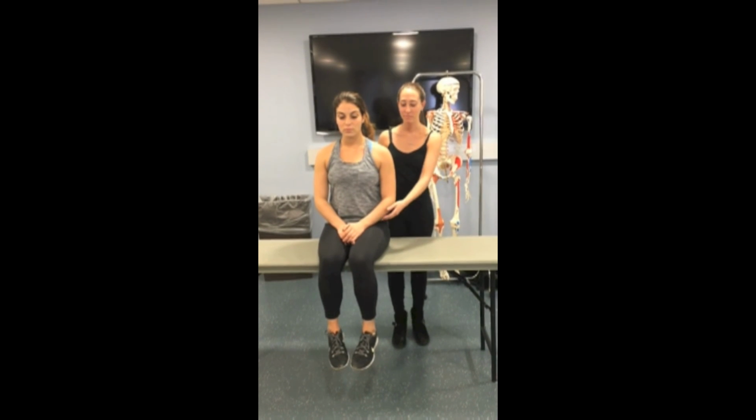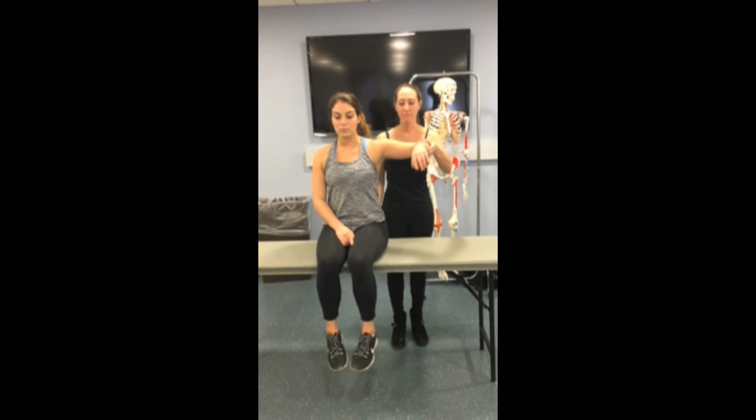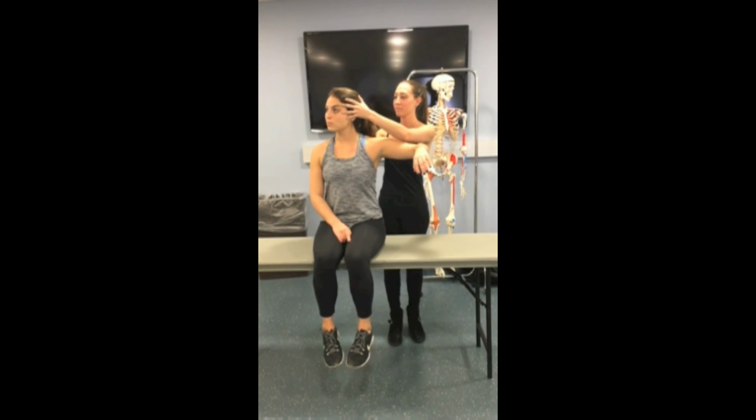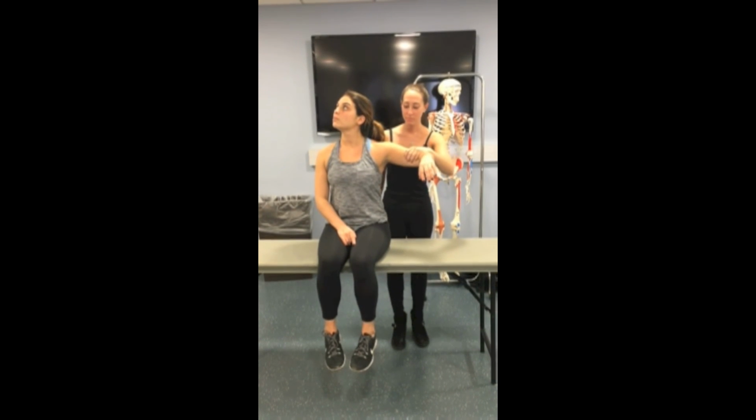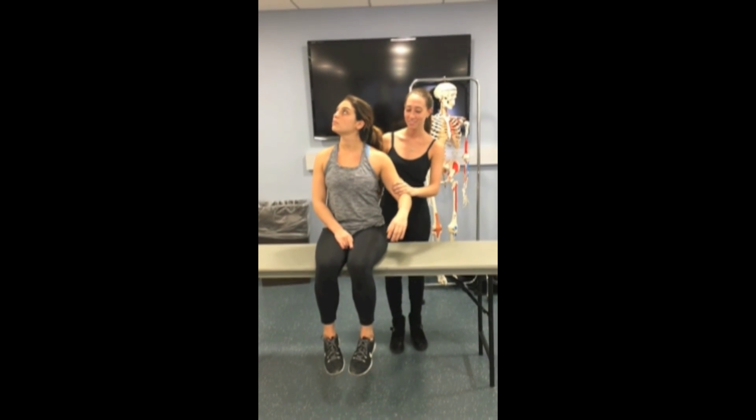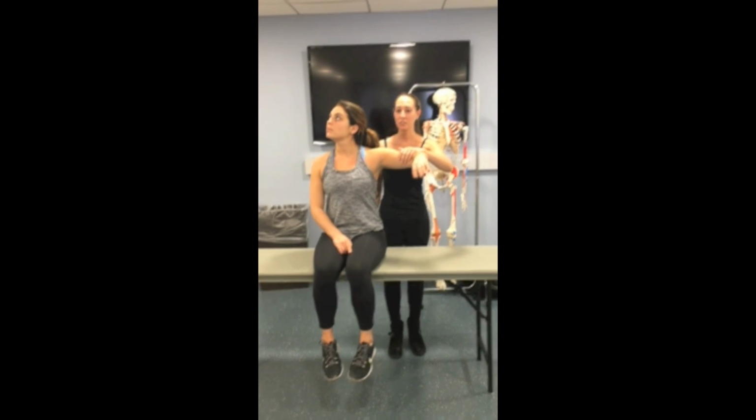Patient position shown. Tester applies pressure in a downward movement toward adduction. Pressure in 3, 2, 1.